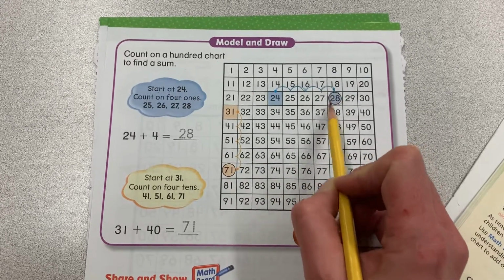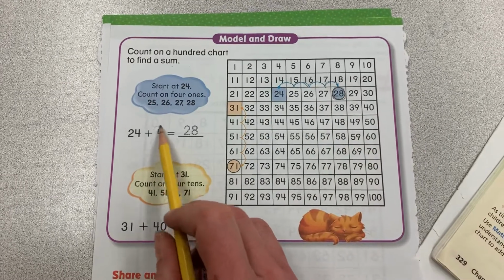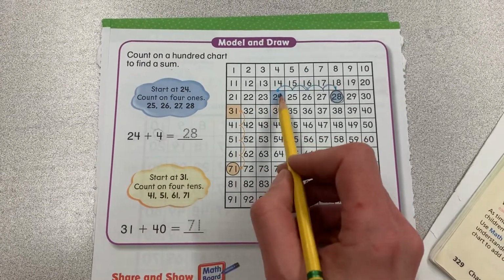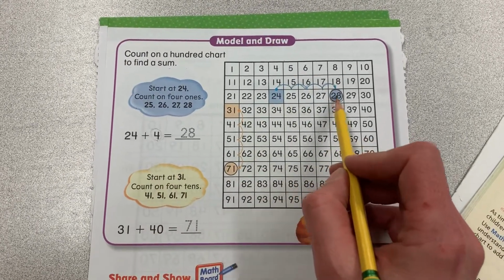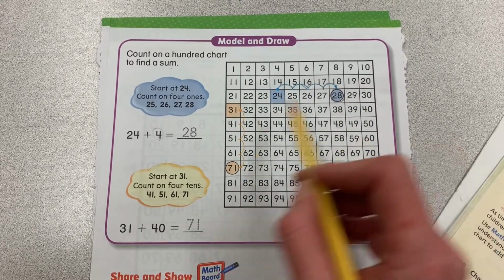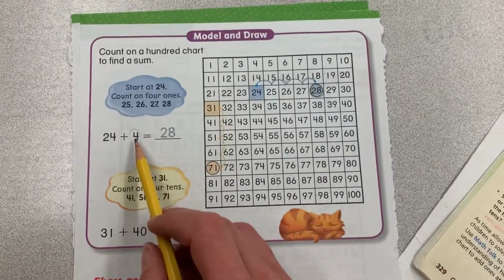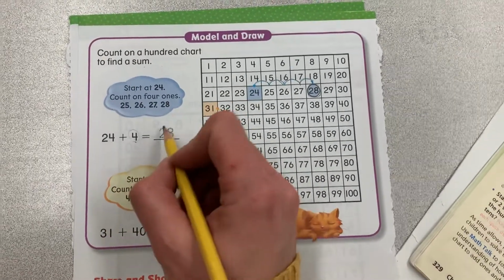What did I end on? 28. When I have a number like 4 in the ones place, I want to jump over or across the row. Okay? So what is 24 plus 4? It's 28.